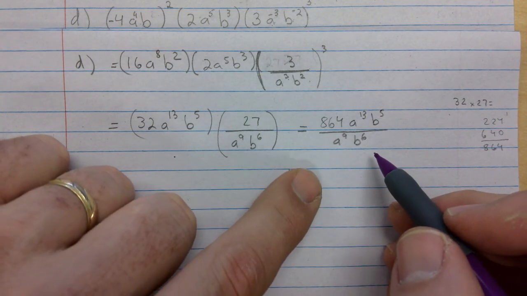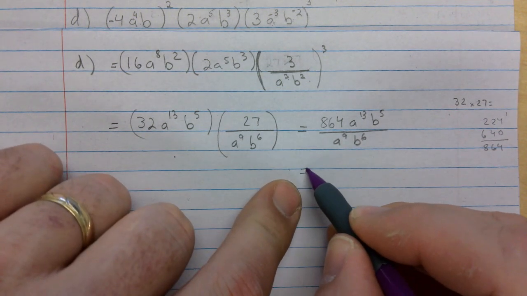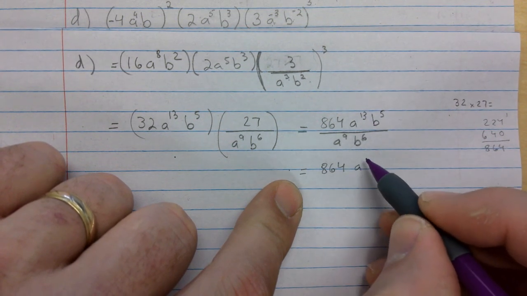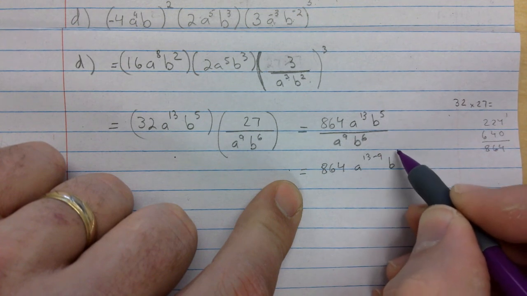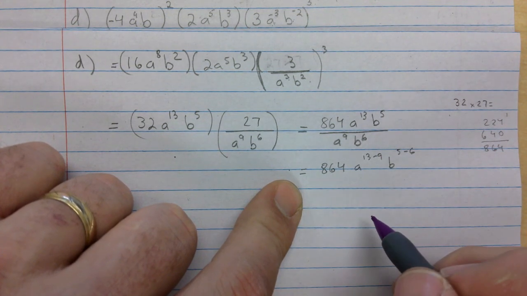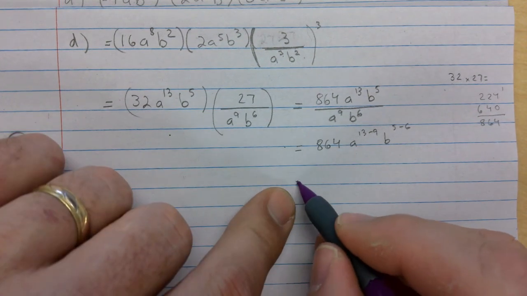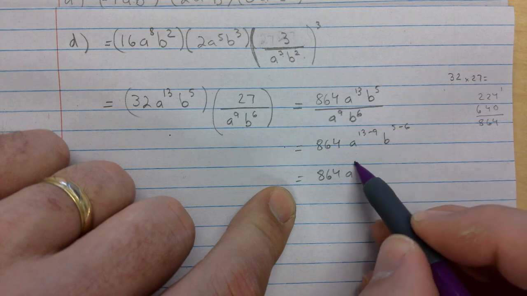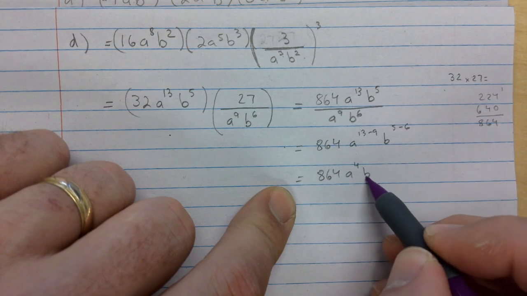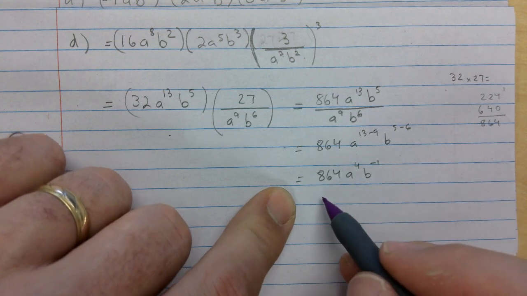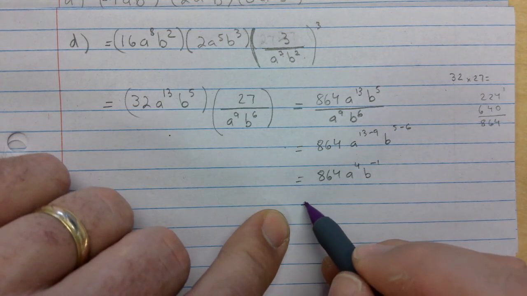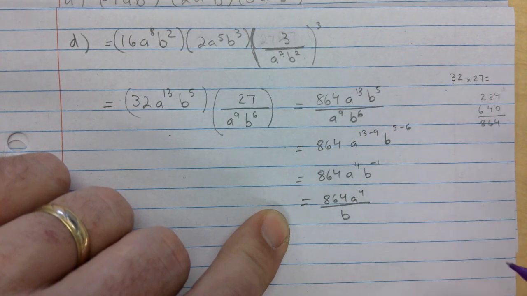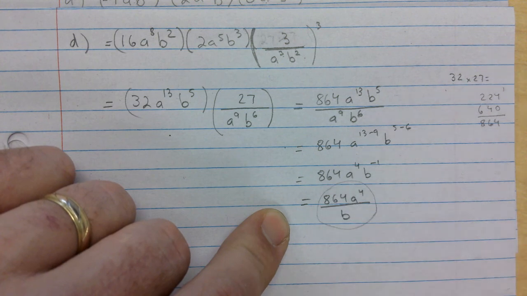Okay, I will show you an alternative to this. And now you still have to clean it up if you're trying to simplify. So 864, A13 minus 9, B5 minus 6. That's what you get. That's 864, A, and this gives you 4. This gives you negative 1. And then you want to get rid of the negative at all costs at the end, right? So that's A to the 4 over B. And that's your final answer right there.